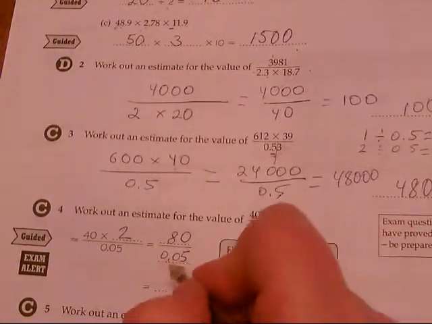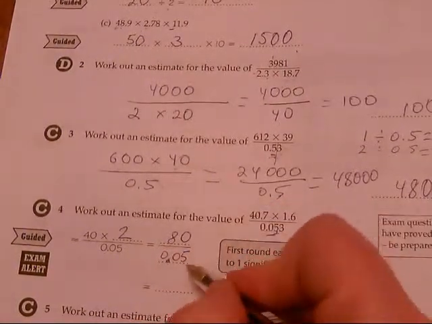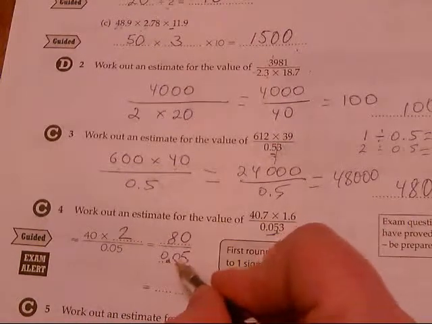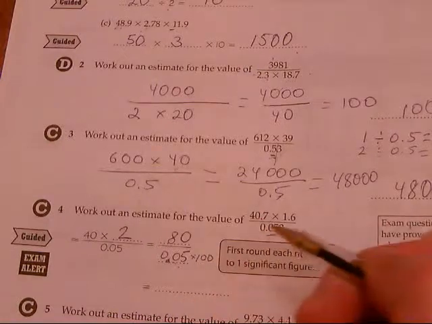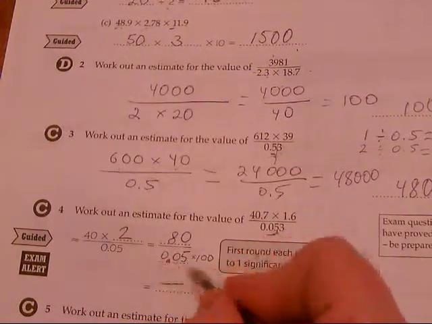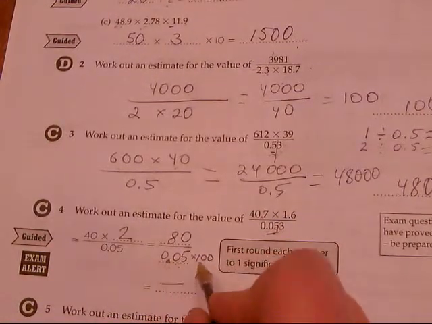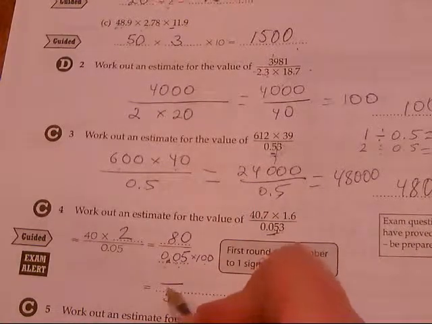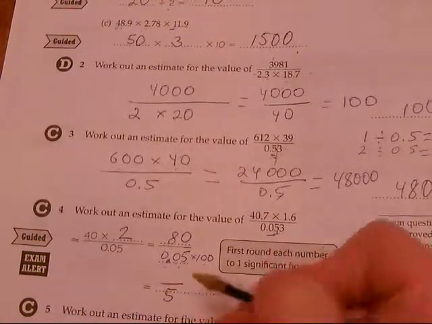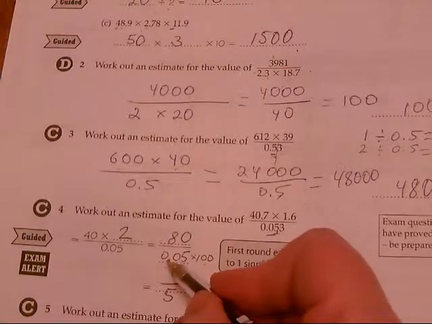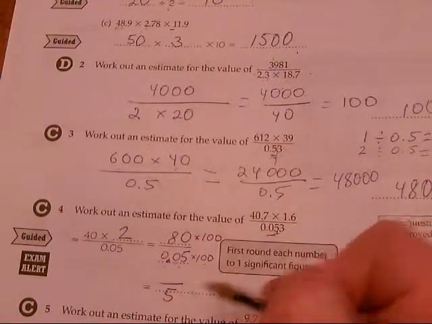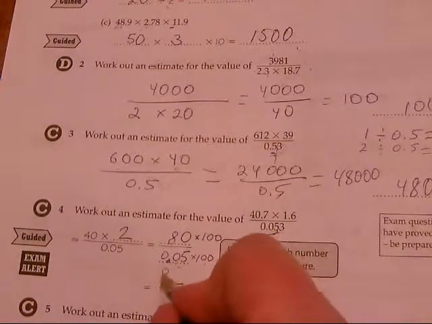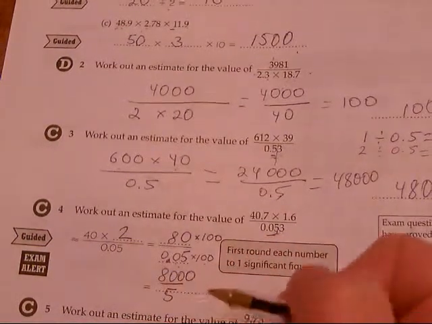To be honest, I would multiply. I want to see this as a whole number, so I will multiply by 100. Then at the bottom part I will get 0.05 multiplied by 100, which is 5. That is so much nicer to deal with than all these 0.05s. But I should remember that I have to multiply the top number also by 100. So that's what I'll get, 8,000.